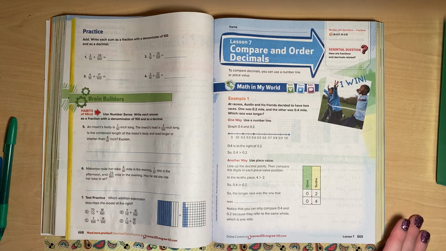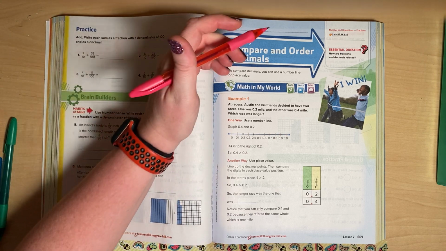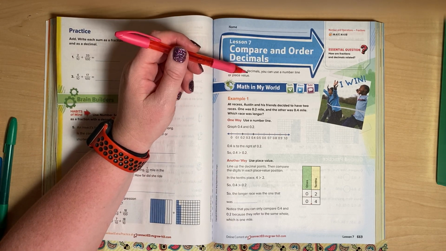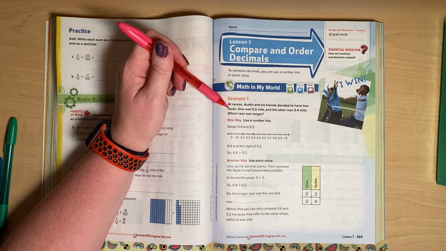All right, we are going to get right into Chapter 10, Lesson 7, Compare and Order Decimals. We've compared numbers before, so this shouldn't be too bad. To compare decimals, you can use a number line or place value. So let's just get right into the first example.